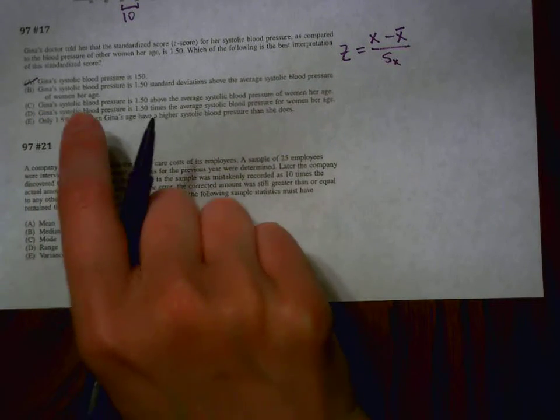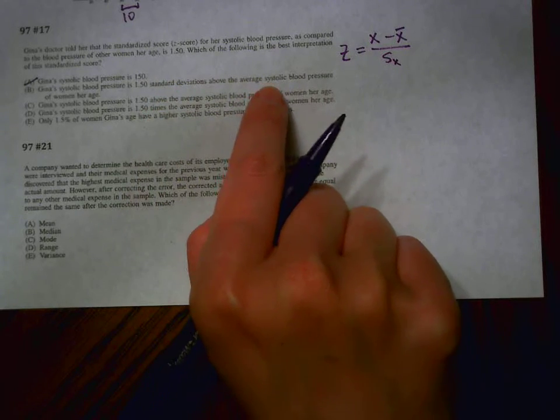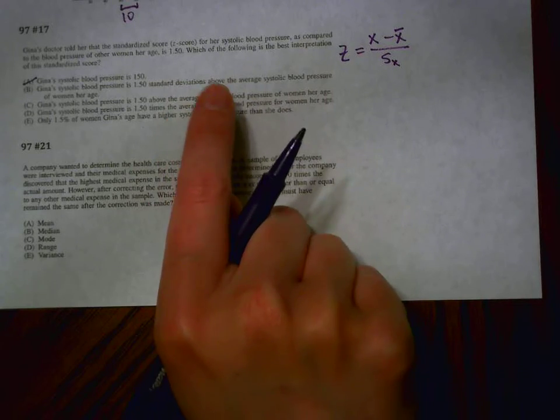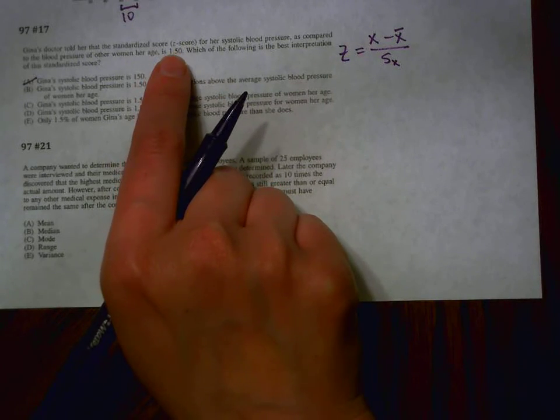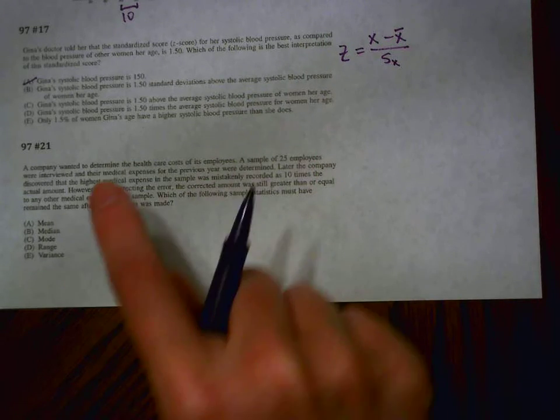So let's see what says that. Gina's blood pressure is 1.5 standard deviations above the average systolic blood pressure. Okay, that sounds good. Why would it be above? Because the Z-score is positive. If she was beneath the mean, then if you think about the formula, it would be negative. So that one looks good.